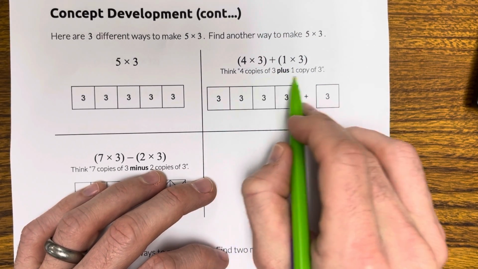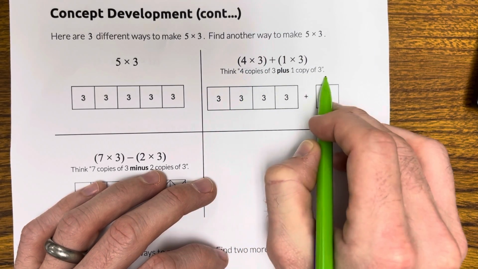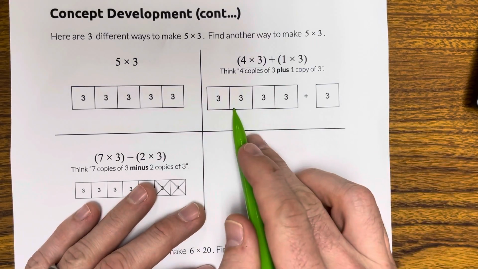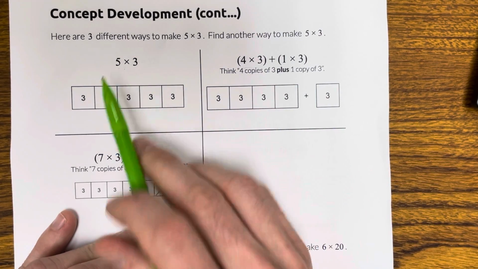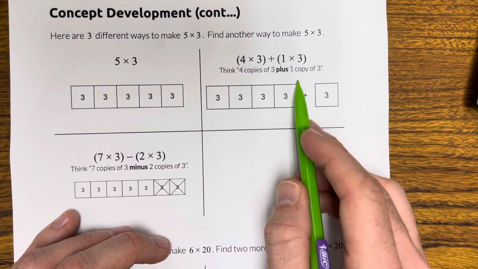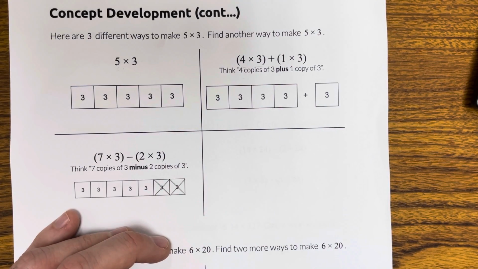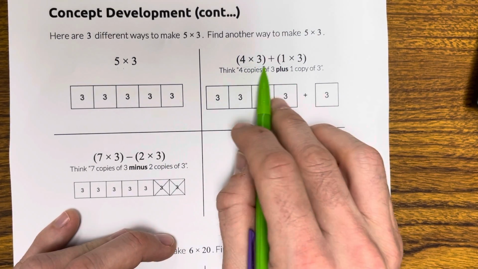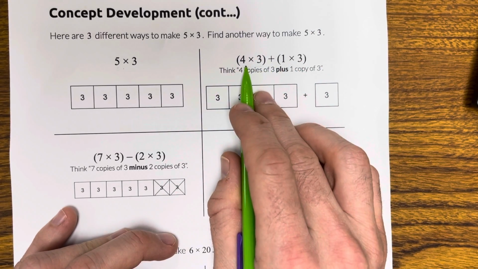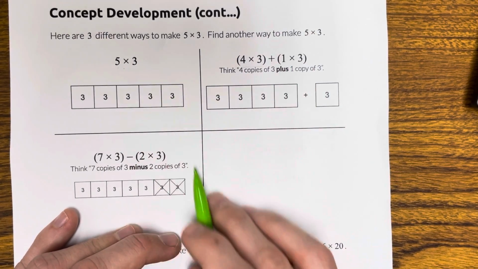Okay, and that's what it tells us to think right here. Think 4 copies of 3 plus 1 copy of 3. And that's what the diagram shows. Now notice, this is the same thing as making 5 copies of 3, right? If you make 4 copies of 3, and then you add to that 1 more copy of 3, that makes 5 copies of 3. So again, training our minds to see this seemingly complicated expression as simply 4 copies of 3 plus another 1 copy of 3, which makes 5 copies of 3.